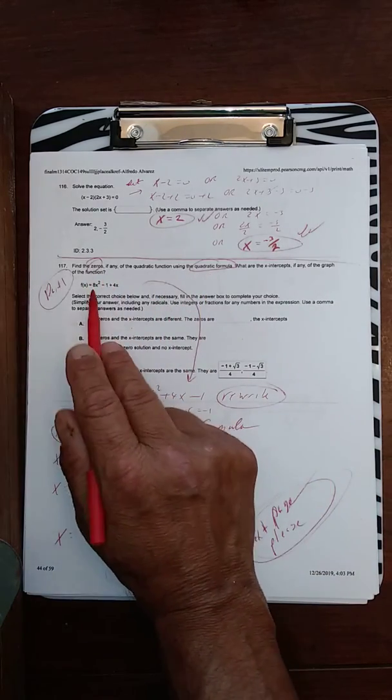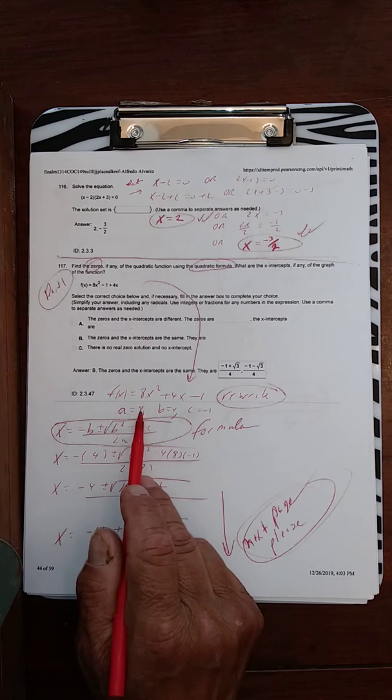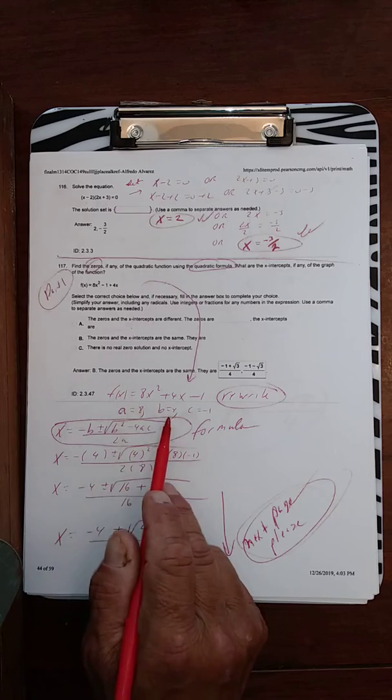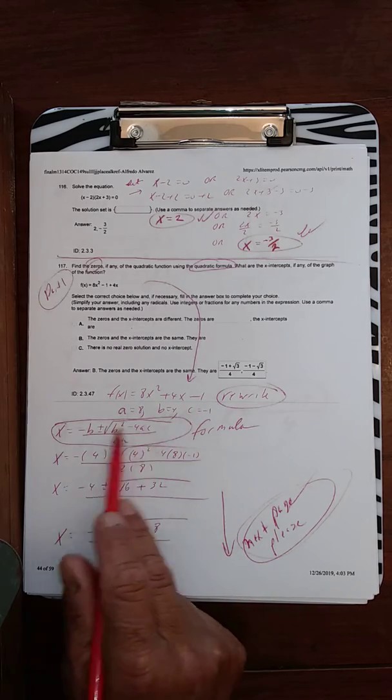Alright, so that's not the right way. Fix it. I wrote it a different way. So now 8x squared plus 4x is that. A is 8, B is 4, C is negative 1. Put them in the formula.